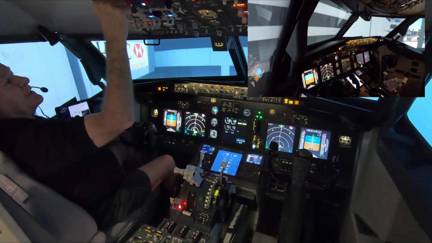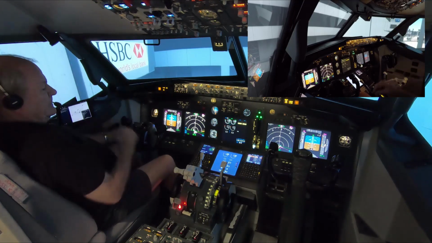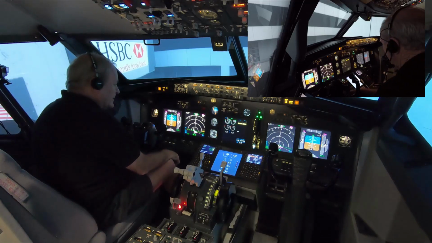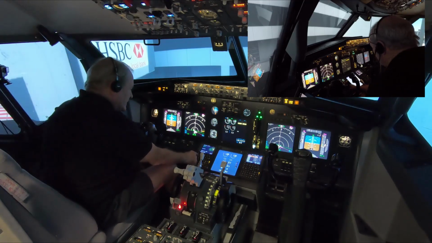We can switch our galley on now as well because we have internal power, and we can disconnect from our ground power, so we're under our own steam.